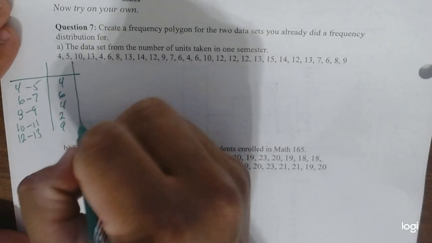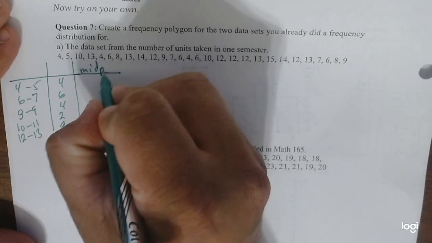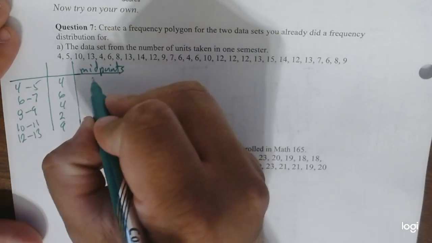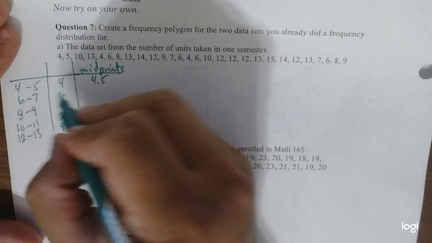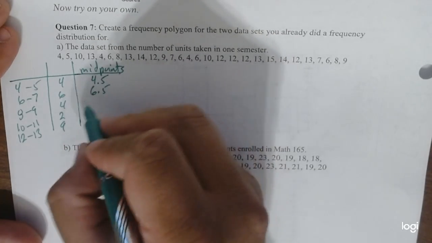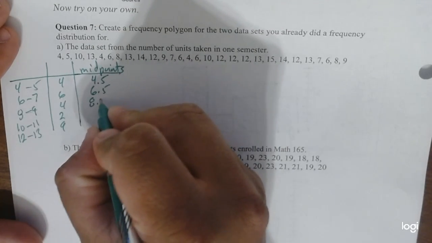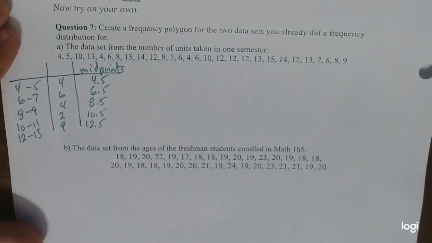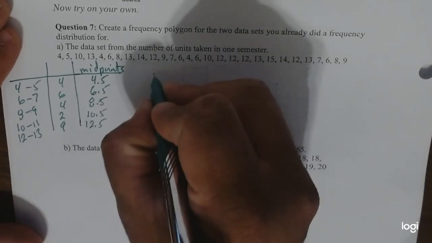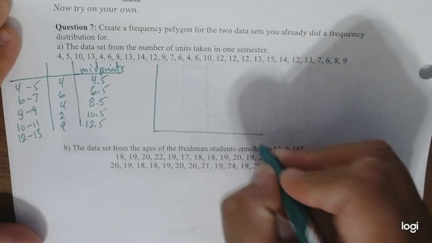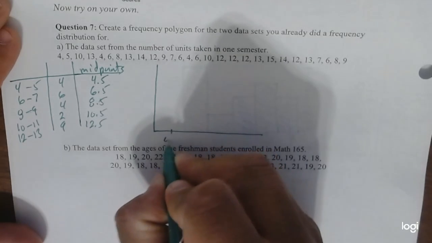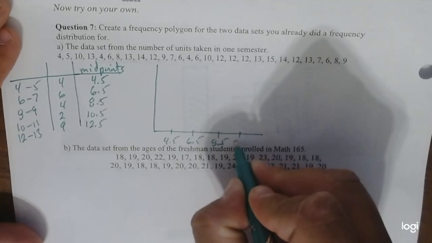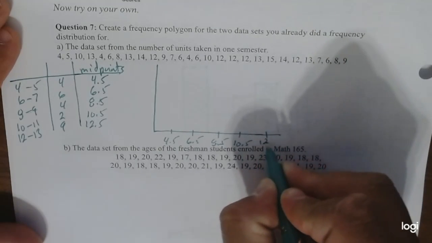All right, so let's find the midpoints. Adding these two and dividing by 2 should give you 4.5. Adding and dividing by 2 should give you 6.5. And you just go down the list, right? Add and divide by 2, and we should get those as our midpoints. Okay, so now we just do our scales. So now there's a midpoint: this is 4.5, 6.5, 8.5, 10.5, and then finally 12.5.